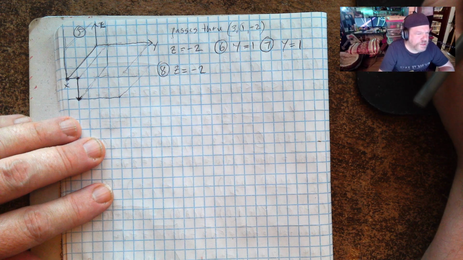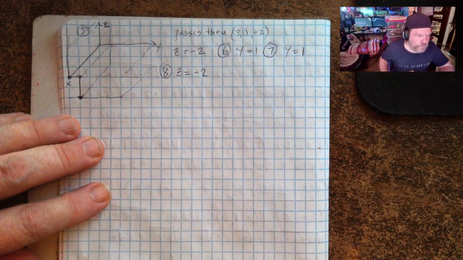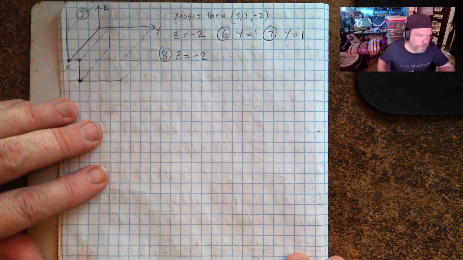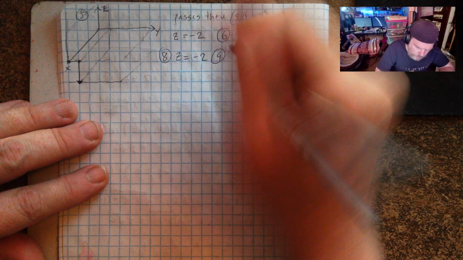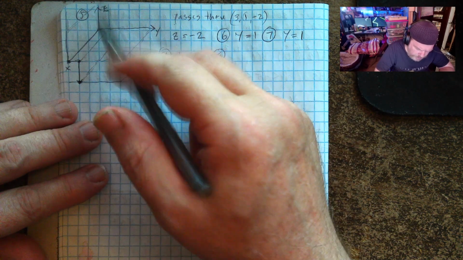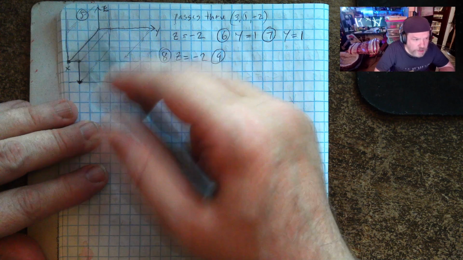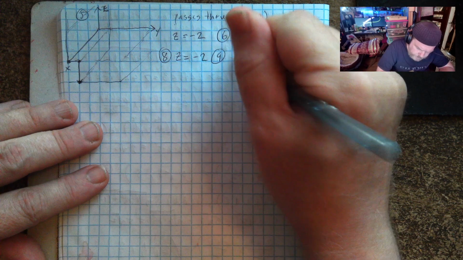Nine. Parallel to the YZ plane. Well, that's got to be the plane x equals 3, doesn't it?